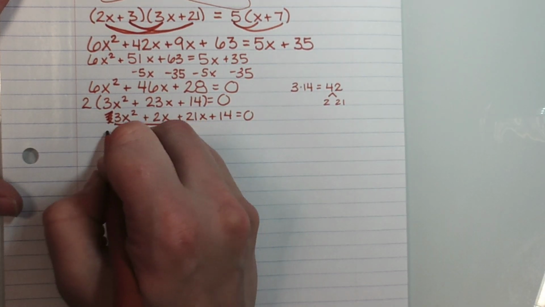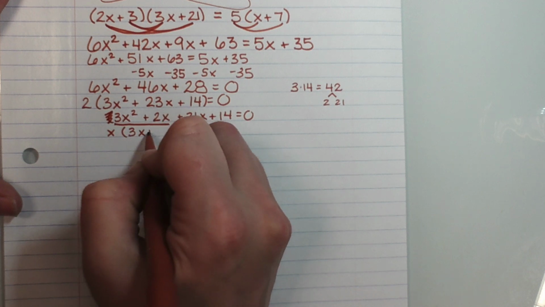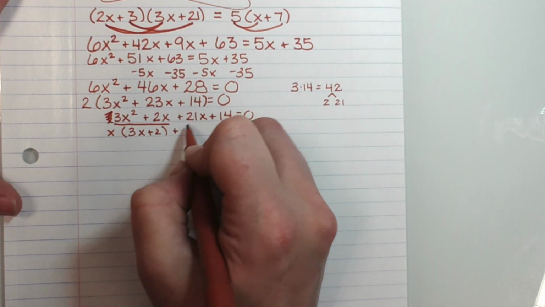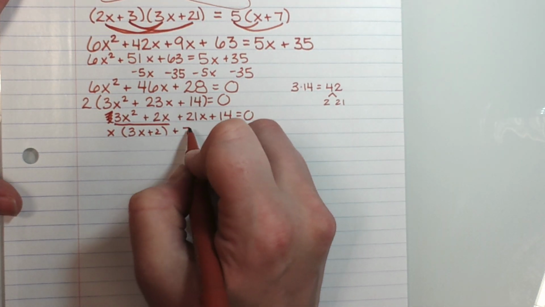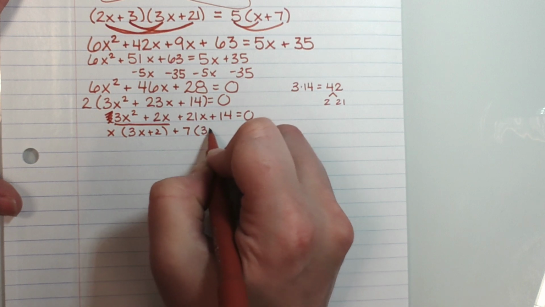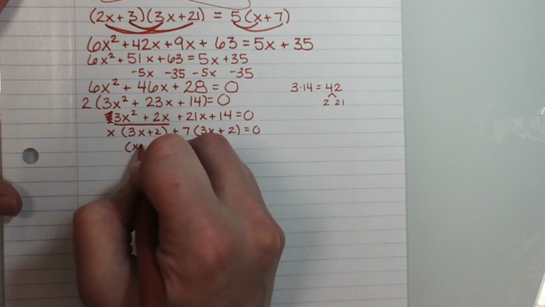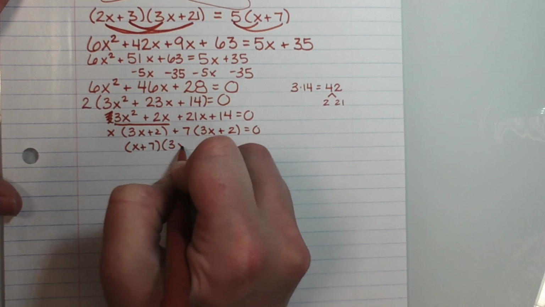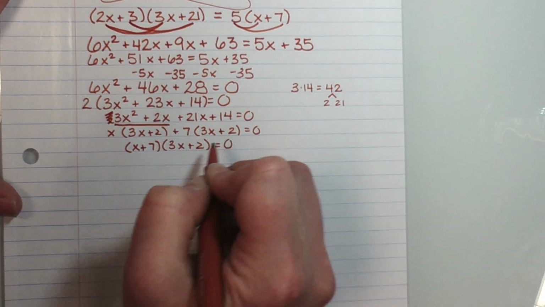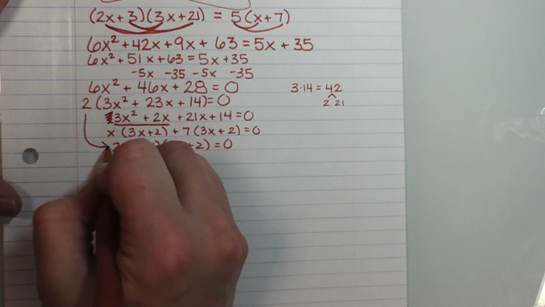Out of the first group, I can factor out an x, leaving me with 3x plus 2. Out of the second half, I can factor out a positive 7, leaving me with a 3x plus 2. So x plus 7 times 3x plus 2. And the GCF comes back.